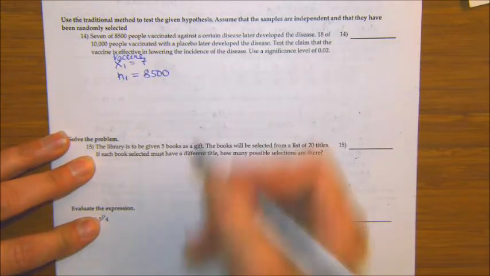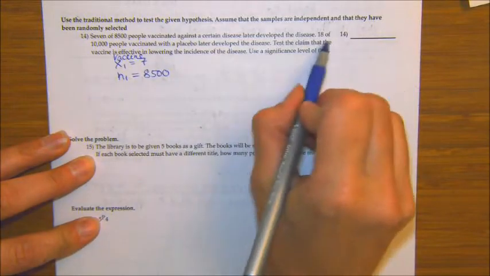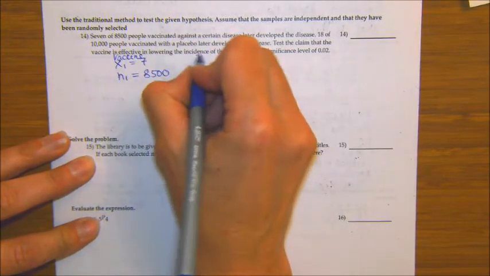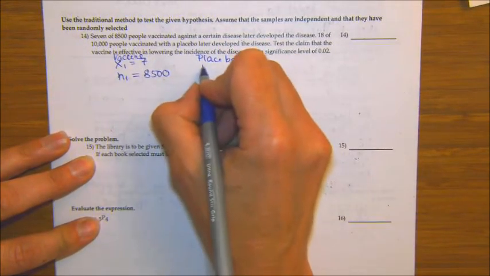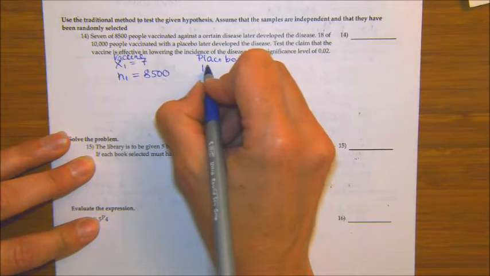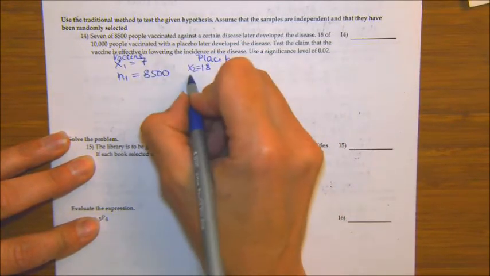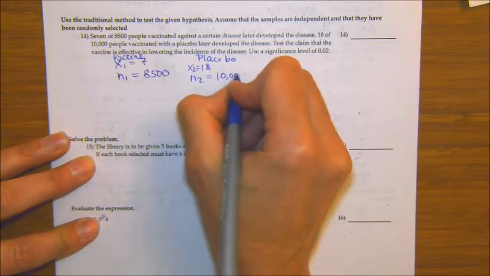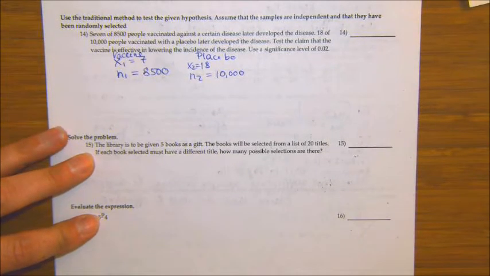On the other hand, we have 18 of 10,000 people vaccinated with a placebo. So we have the placebo group over here. So X2 is equal to 18. And our second sample size, 18 of 10,000, with the placebo later developed the disease.